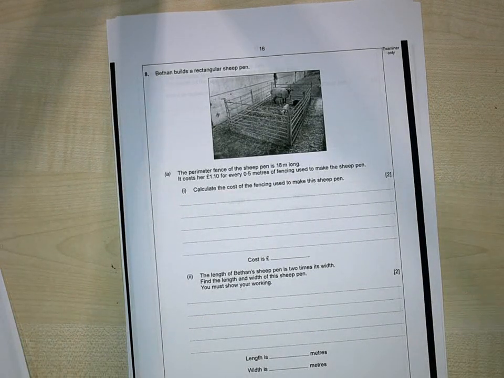You'll take this paper home with you. If you haven't quite finished that, you can have a play at home. Question 8.